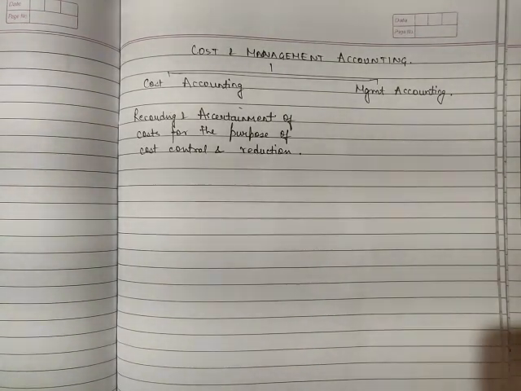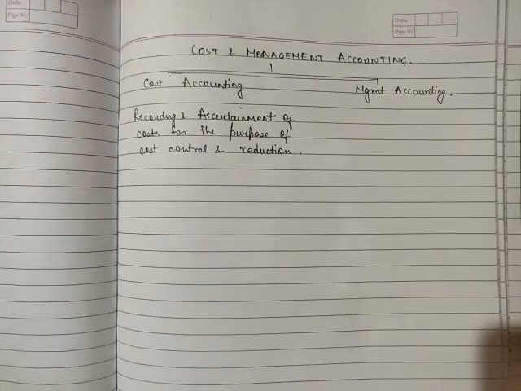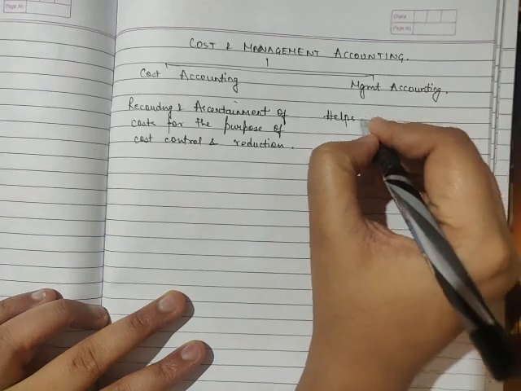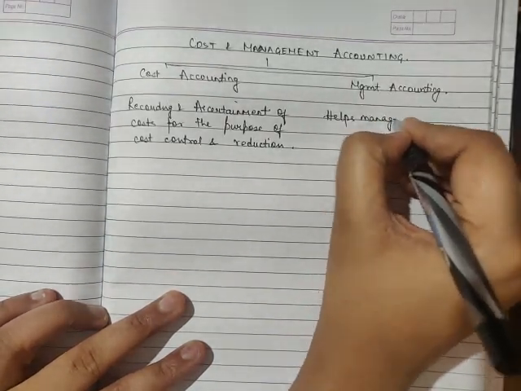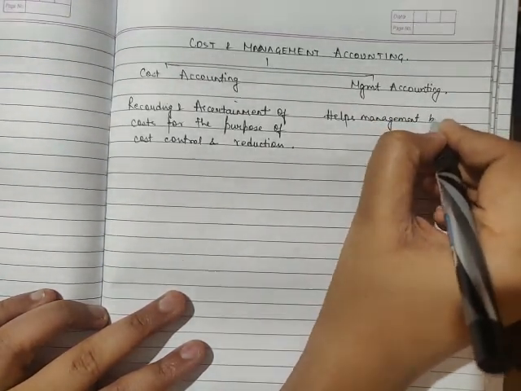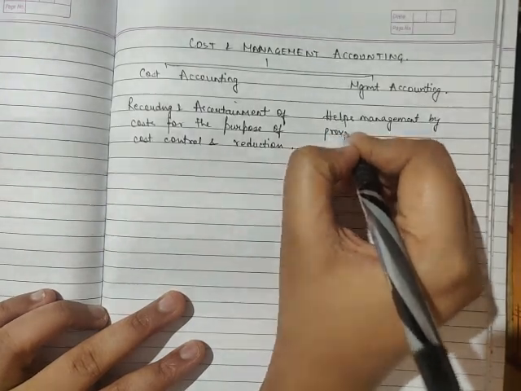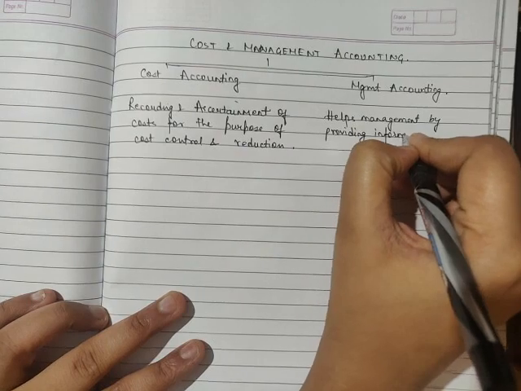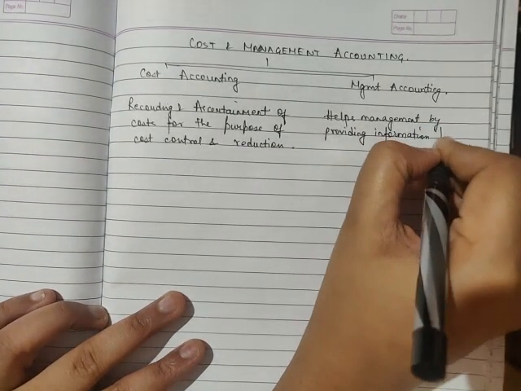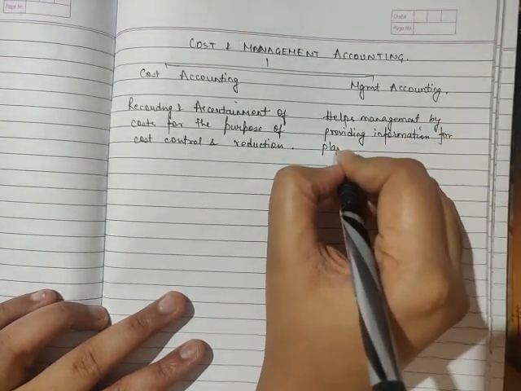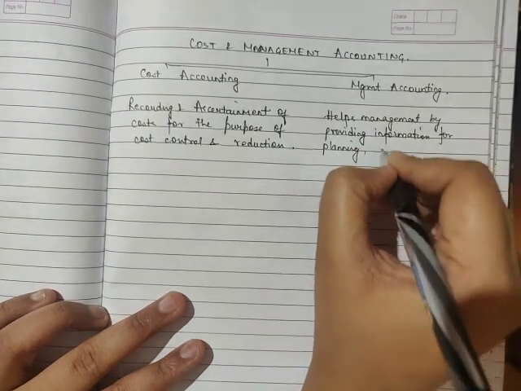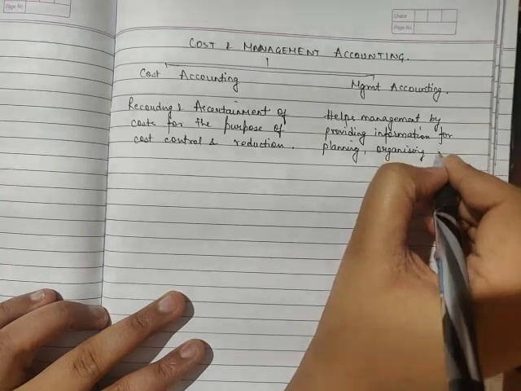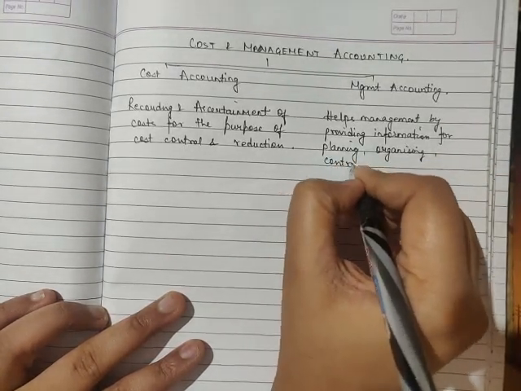So, management accounting is a subfield which helps management by providing information for planning, organizing, controlling, etc.